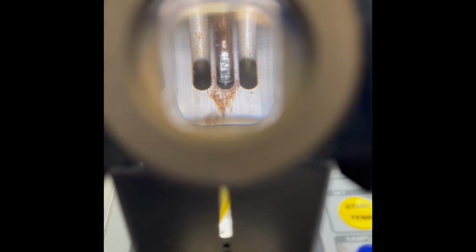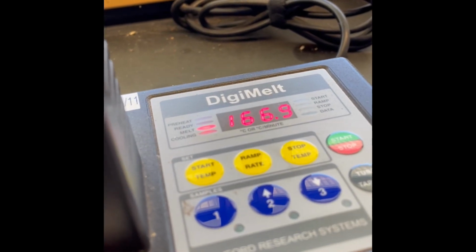Subtle changes. Should be going away soon. We'll see. It does smell good. I don't know if you like the smell of camphor, but it's a little like vapor rub. Boom. 167.